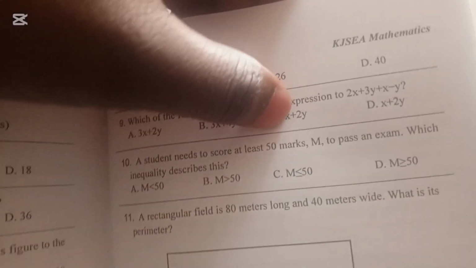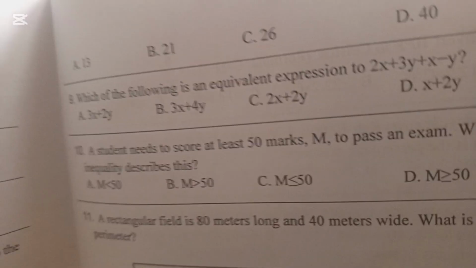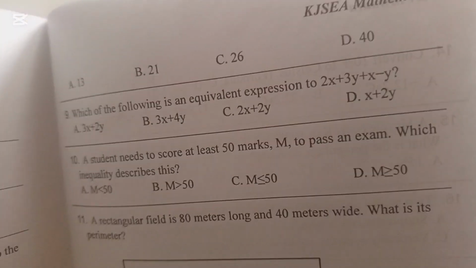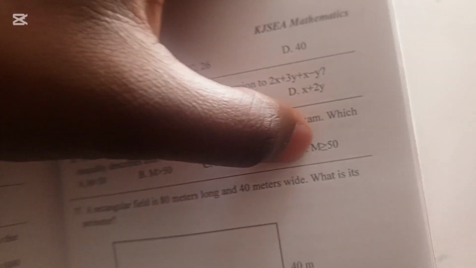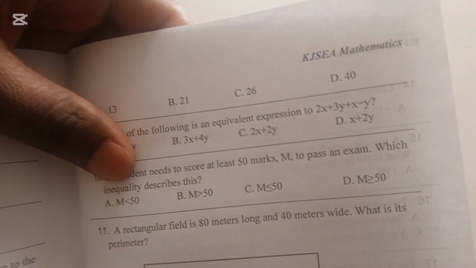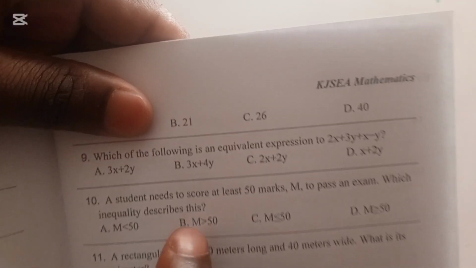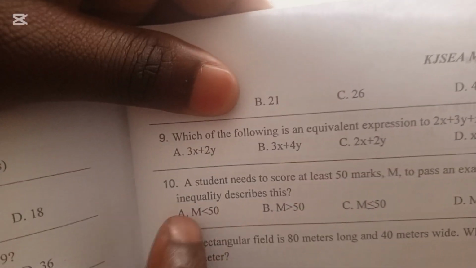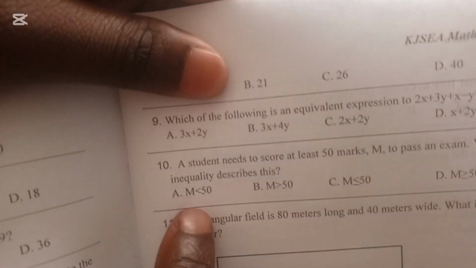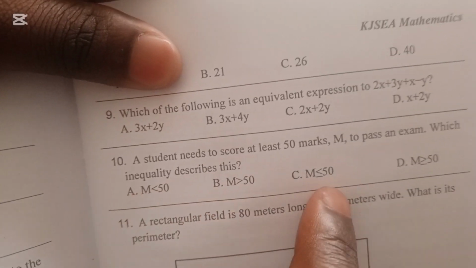So needs at least, what does at least mean? So this student needs to score 50 marks or 51 or 52. So when you want to write this inequality, m needs to have the sign of greater, but these ones are all less, so A and C are wrong.